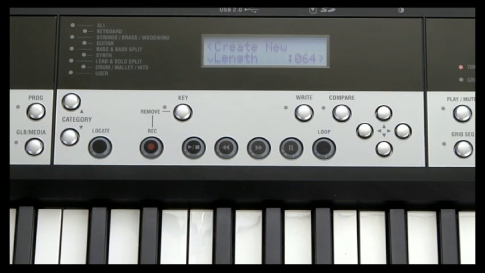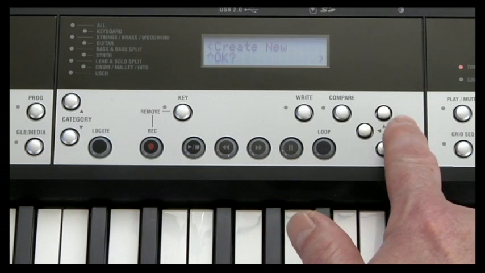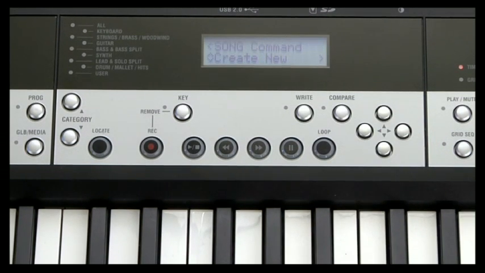Length specifies the number of measures. Leave it at 64 for now. Press the down button, then right to confirm. A new song location has been created. In our case, it is song number 002.